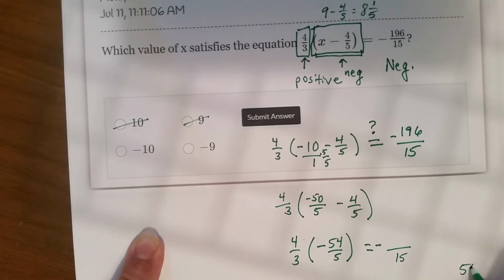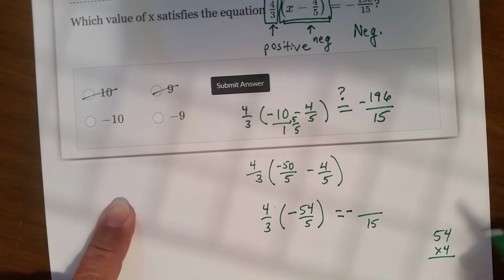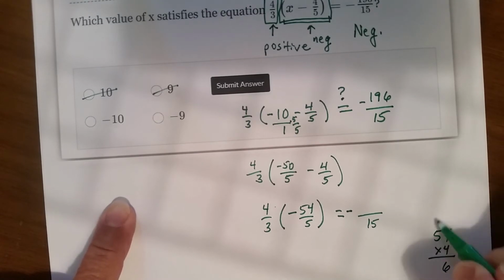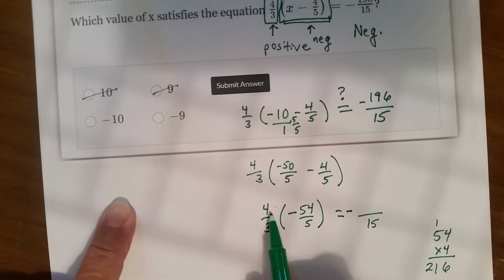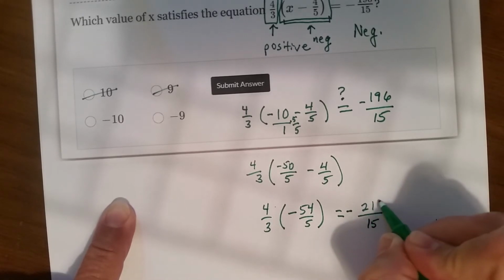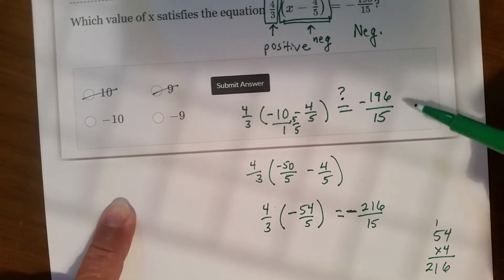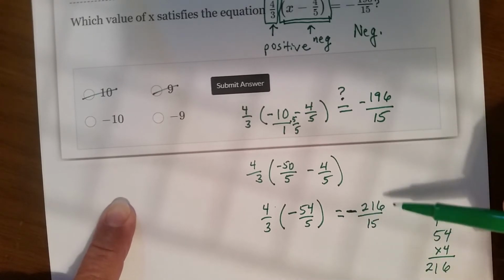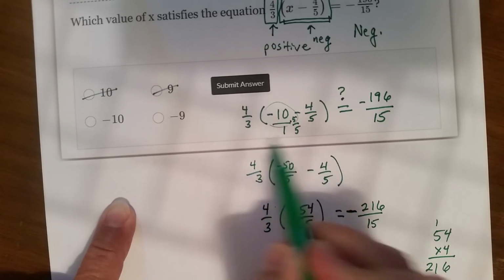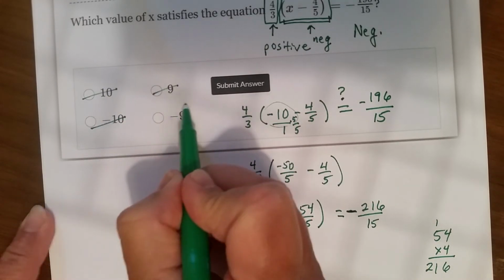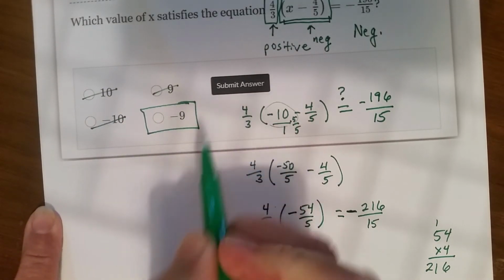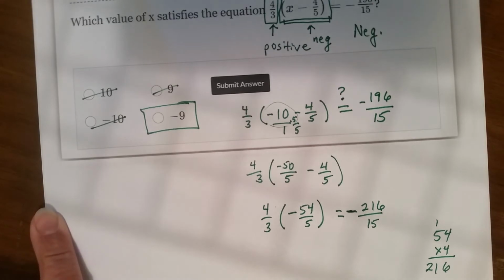So I'm going to do 54 times 4 over here. 4 times 4 is 16, carry the 1. 4 times 5 is 20, 21. So 54 times 4 is 216. Okay, now that's not the answer I want. So that means that negative 10 didn't work. So the answer has to be negative 9. So I would then hit negative 9 as my answer.